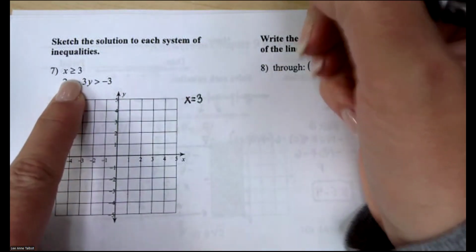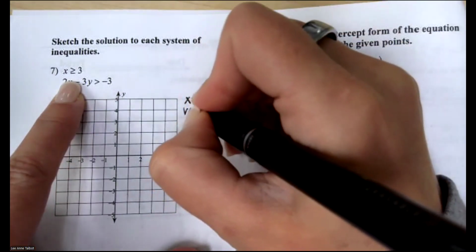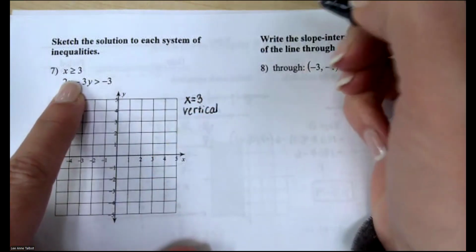Okay, so x equals 3, vertical or horizontal? Vertical. Solid or dashed?